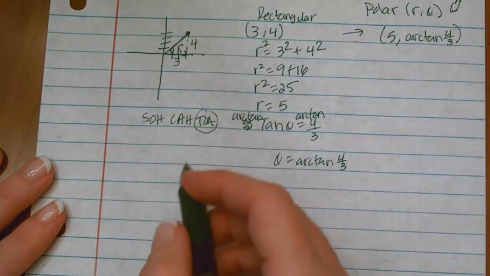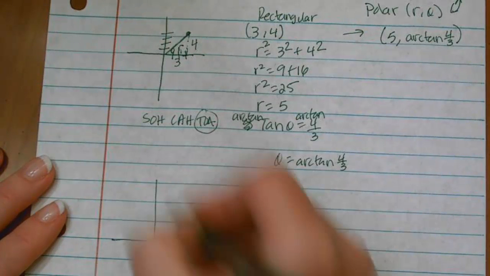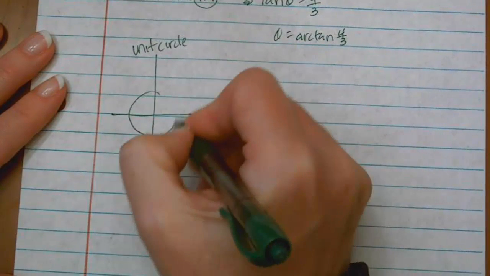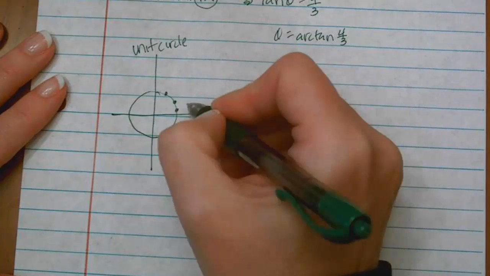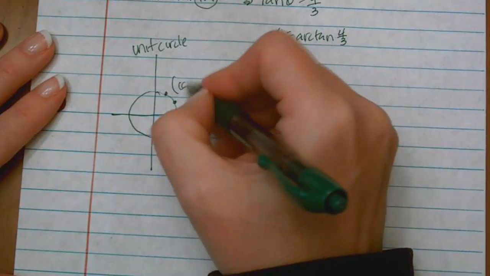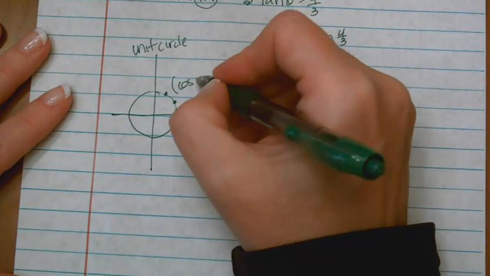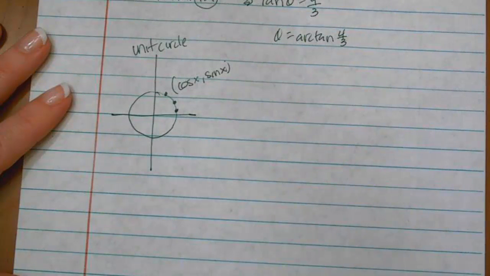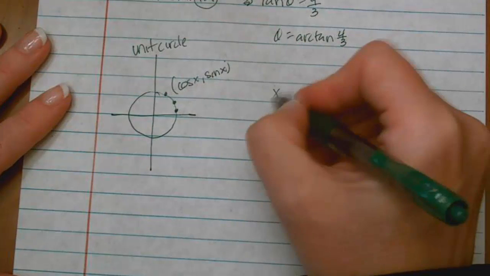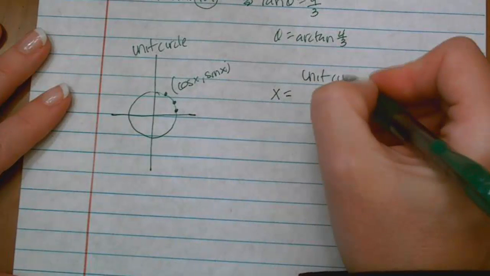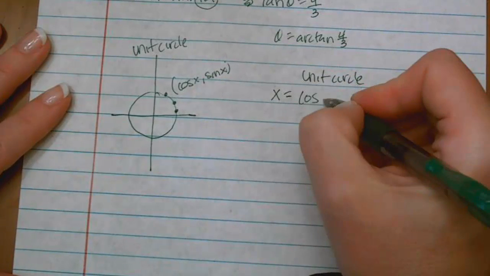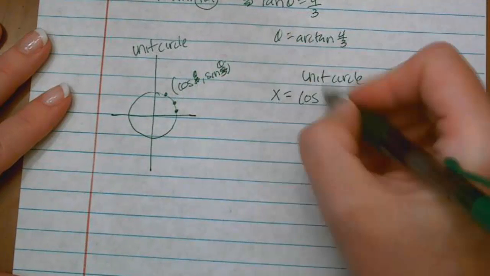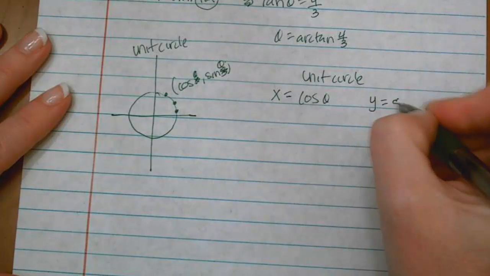Well, haven't we learned when we thought about the unit circle, and we're going to take the unit circle away in just a minute, but when we talked about the unit circle, weren't all of our points on the unit circle in terms of cosine, sine? Does that ring a bell? Cosine, sine? So my x on the unit circle is equal to the cosine. You know what, I'm going to switch my variables so we don't get confused. Let's talk about theta. X is equal to cosine theta. Y is equal to sine theta.